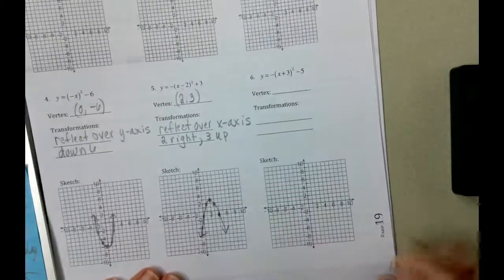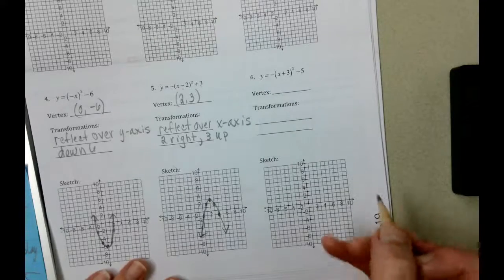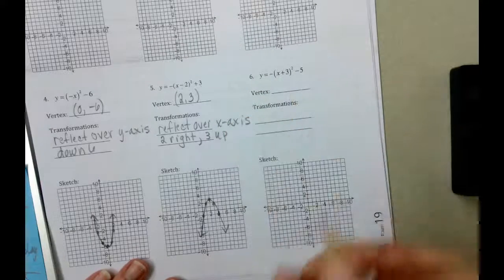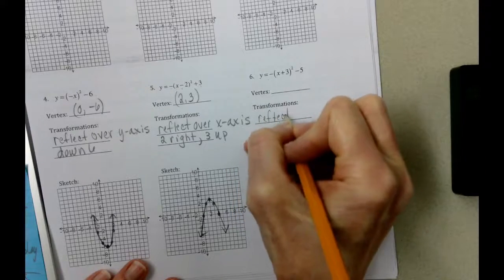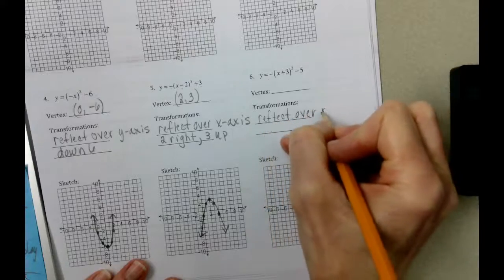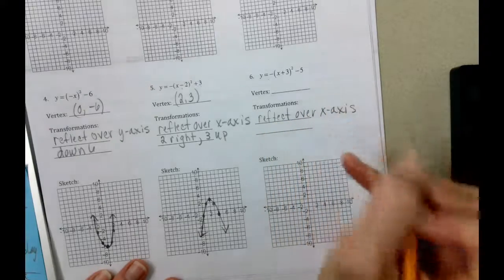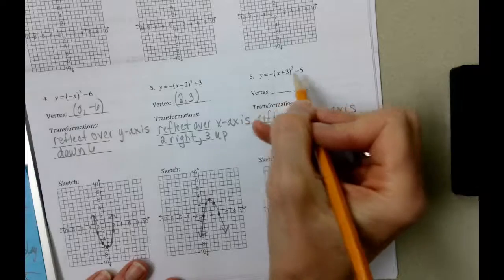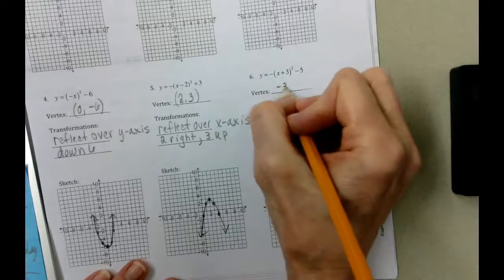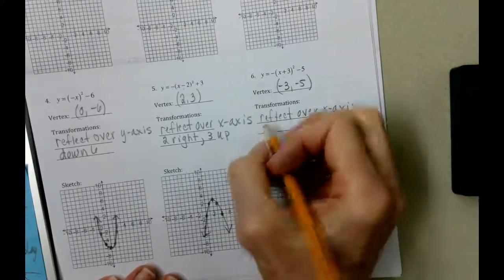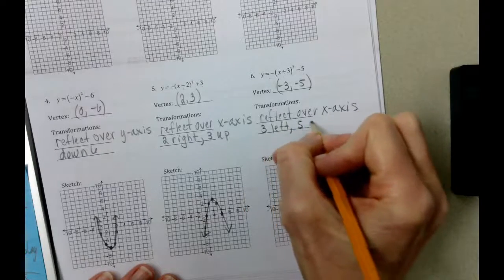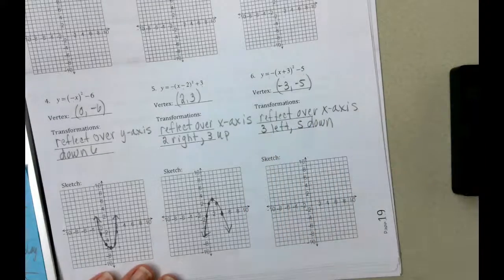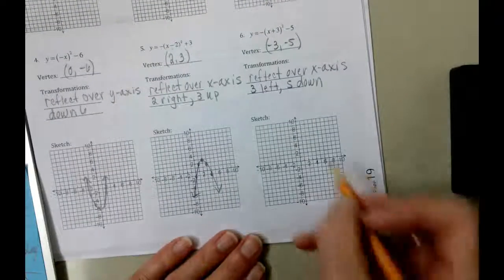Number 6, very close, very similar to the last one. We have a negative in front of the function. That means that we're going to reflect over the x-axis. I don't know why I skipped over the vertex, but we're going to change the sign and we're going to keep the sign. So there's our vertex, which means that we need to move this 3 left and 5 down, and we can start with that in our picture here.